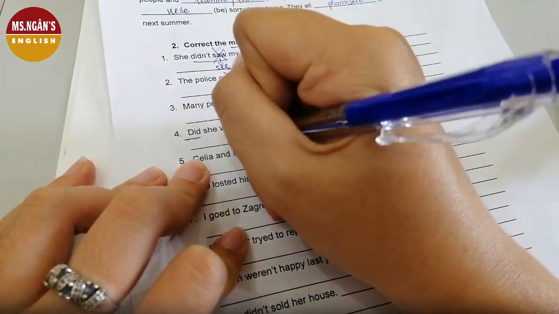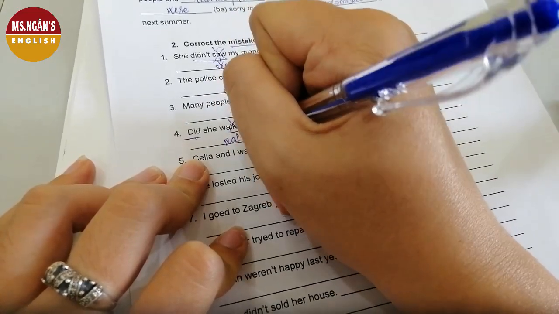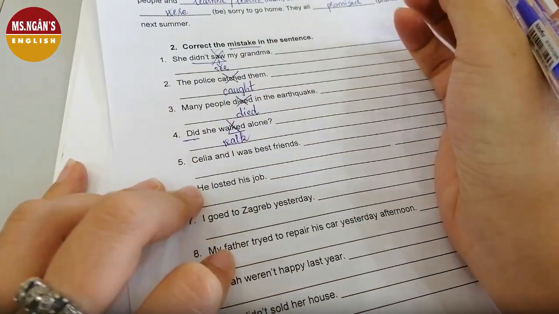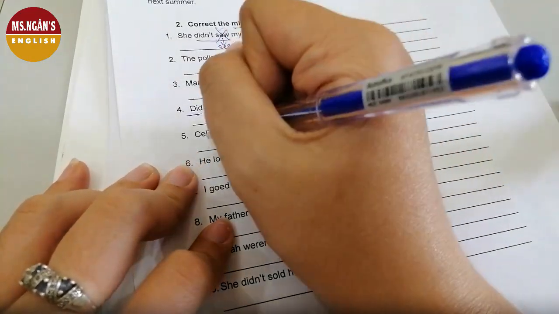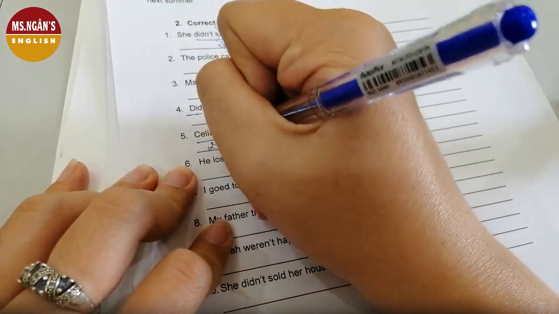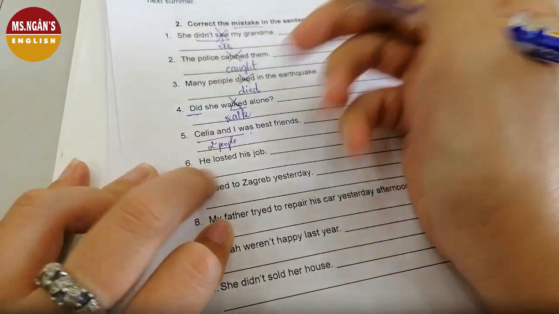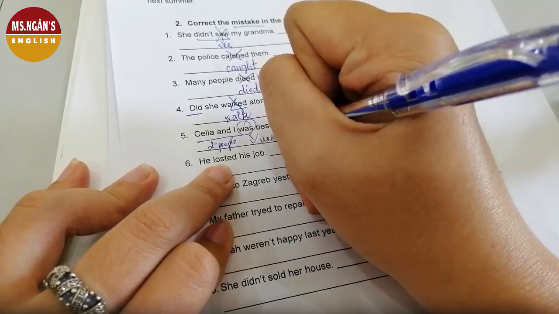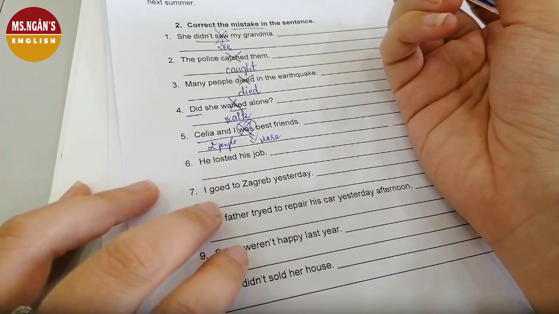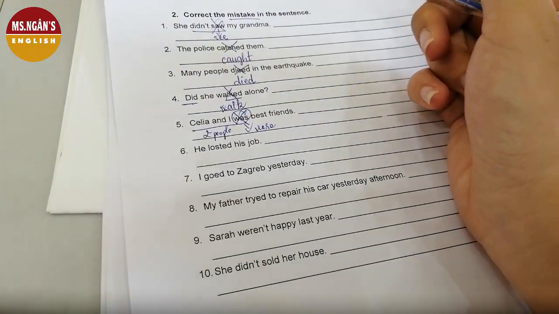So we change it to verb 1. Celia and Dave was. Here there are two people, right? So this one has to be were, not was.